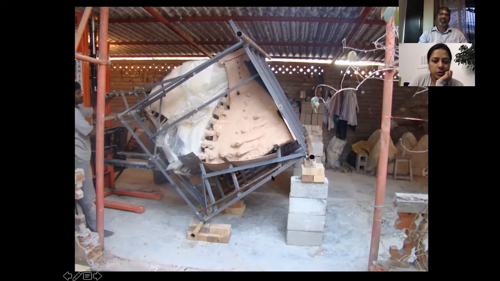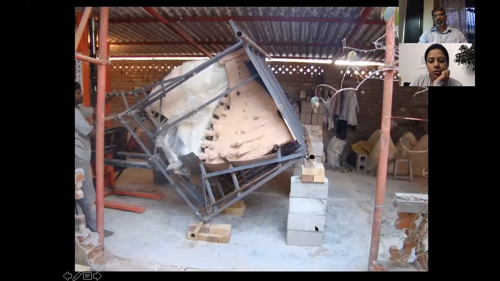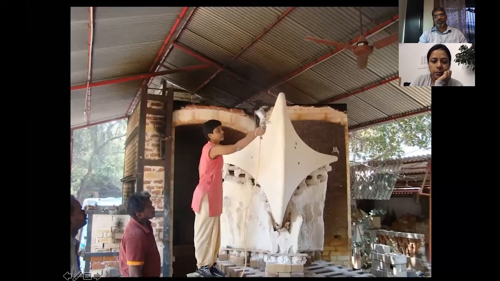After that, this whole metal frame embraced the sculpture and the support piece, and then it was turned around to make its way into the kiln.